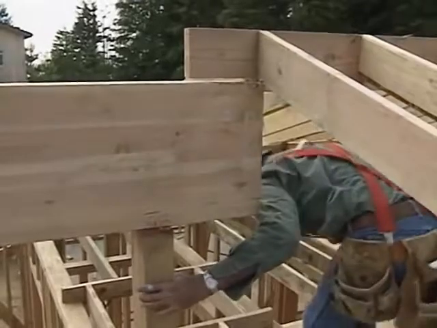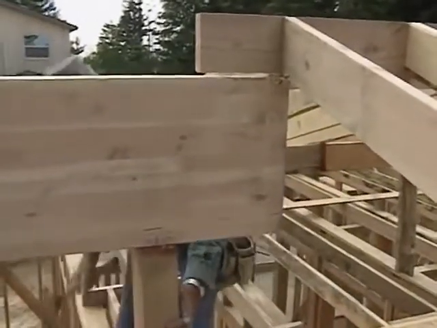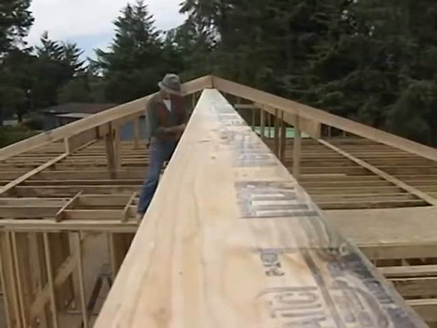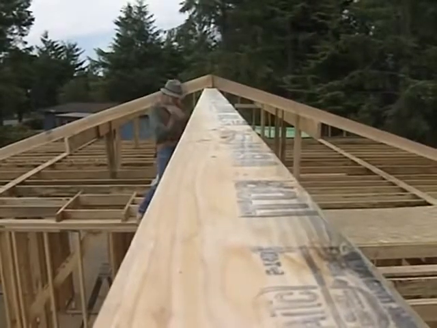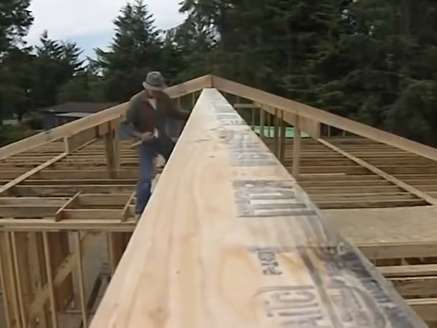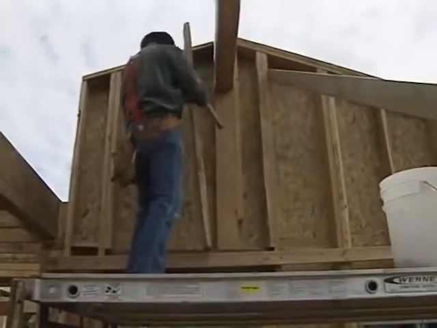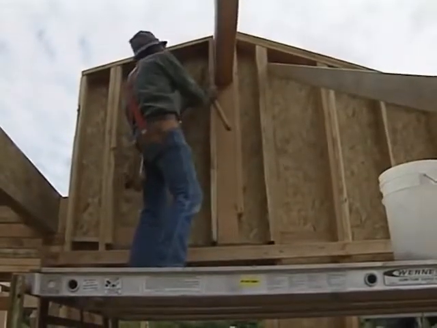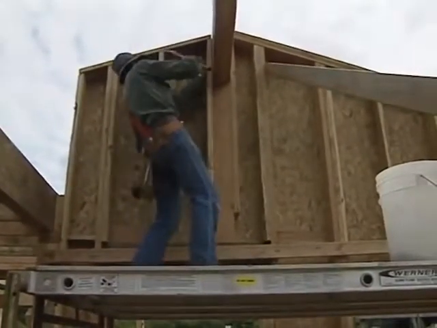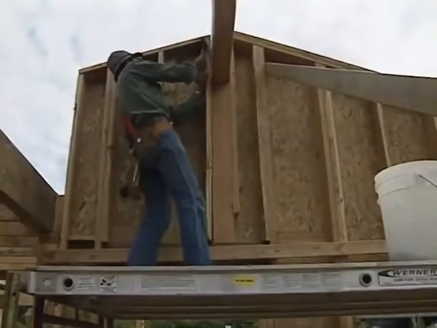Now you can see that the top of this beam sits right underneath the existing ridge board. The rafters from each side will rest on top. Back at the other end, Joe nails a 2x6 to either side of the post and beam to lock them in place. Later, he'll do the same with the other post.